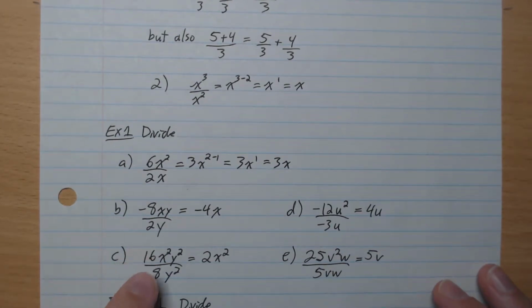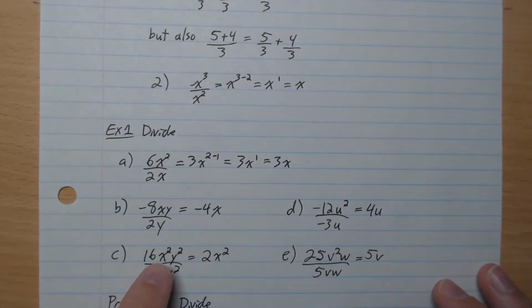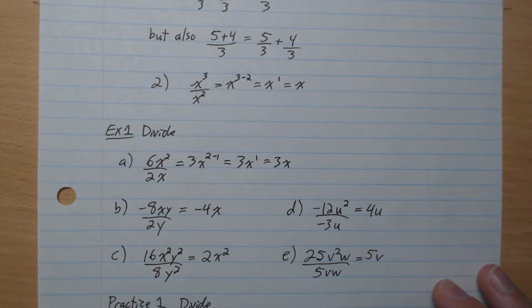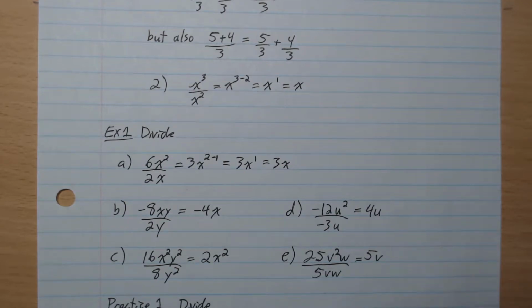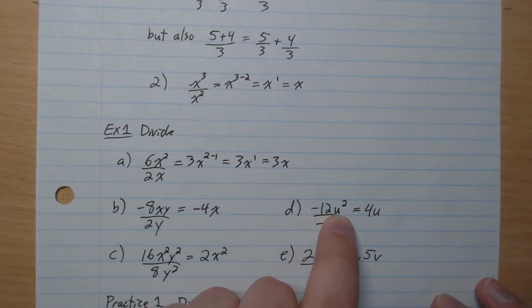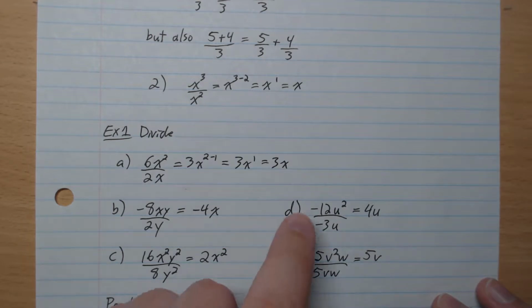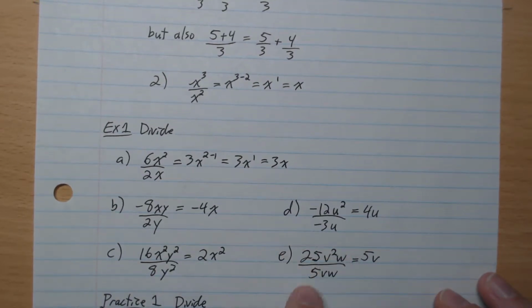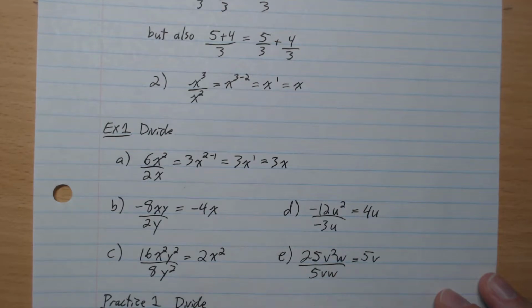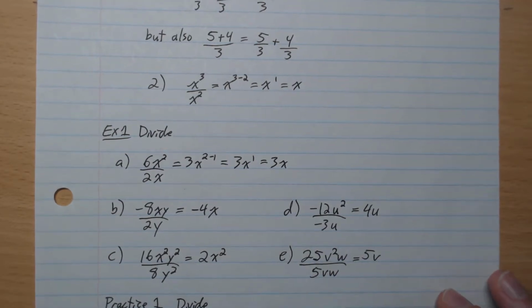C, 16 over 8 is 2. x squared remains the same. y squared over y squared, they cancel out, and so there's no y there. D, negative 12u squared over negative 3u. So negative 12 over negative 3 is 4. u squared over u is u. E, 25v squared w over 5vw. So 25 over 5 is 5. v squared over v is v. w over w, they cancel out, and so there's no w there.